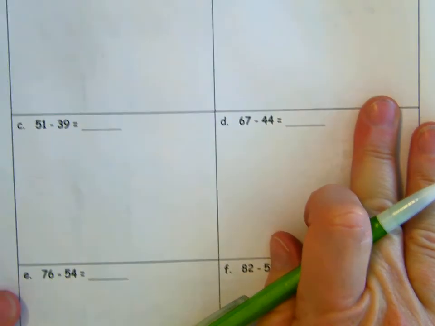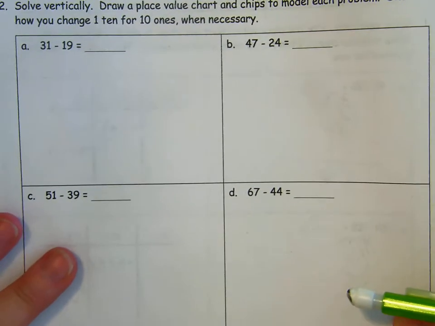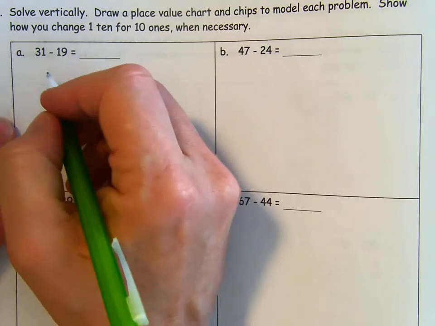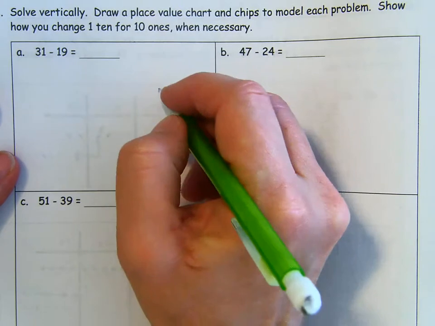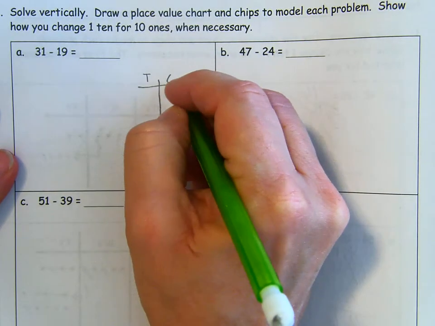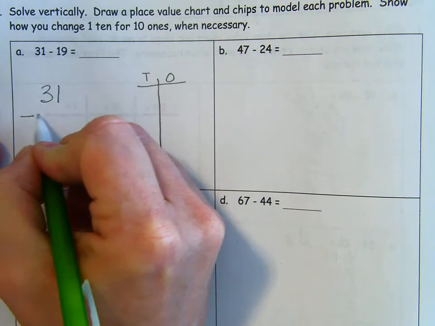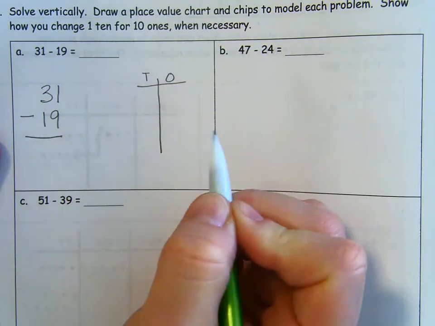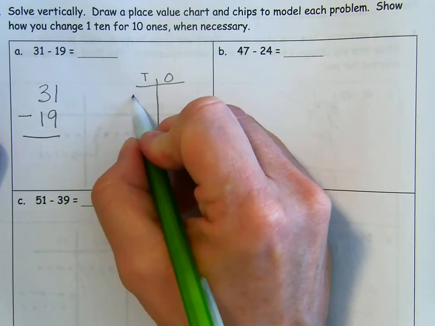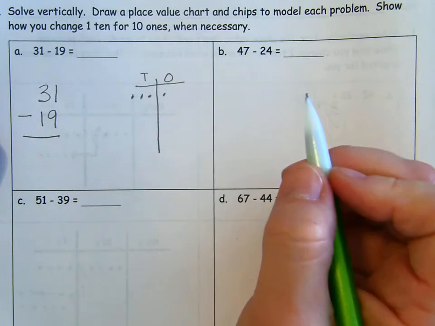All right. So now they aren't going to draw it for us anymore, but that's okay. We can do it. We are going to write our problem vertically and make our place value chart with our tens and our ones. 31 minus 19. I need to model that. 10, 20, 30, 31.